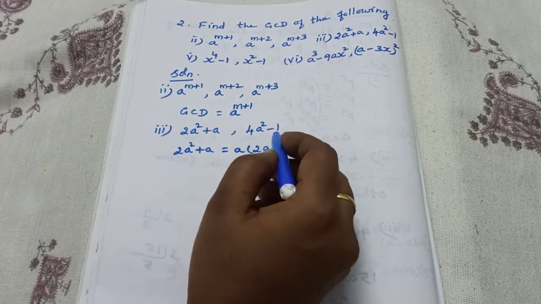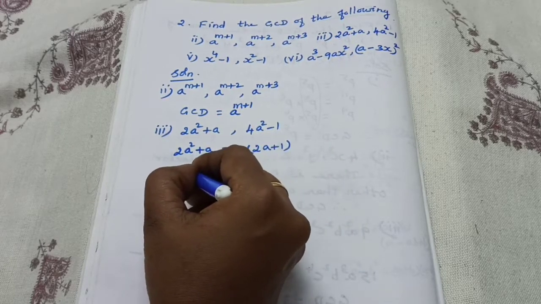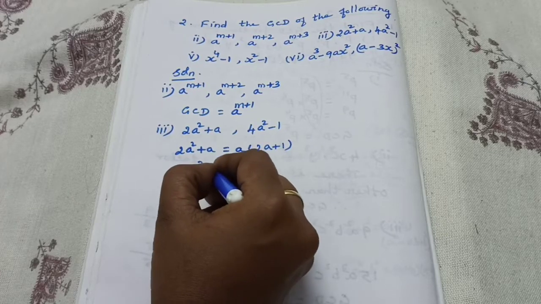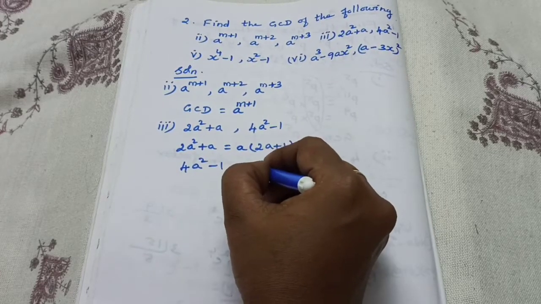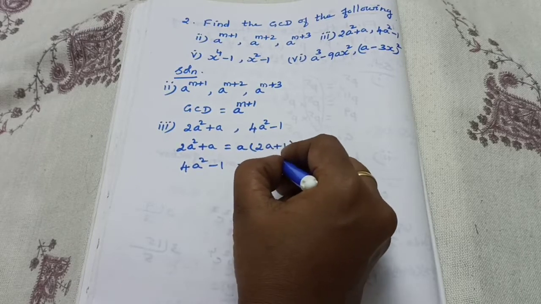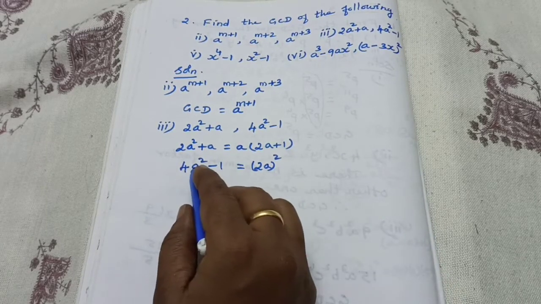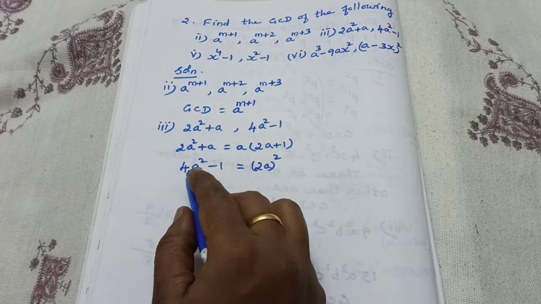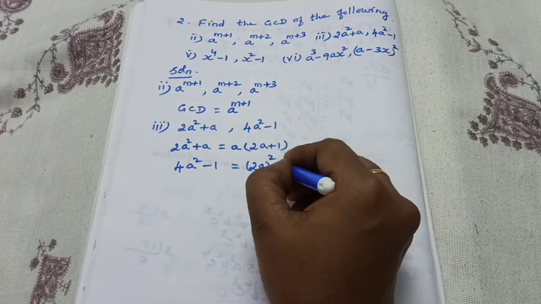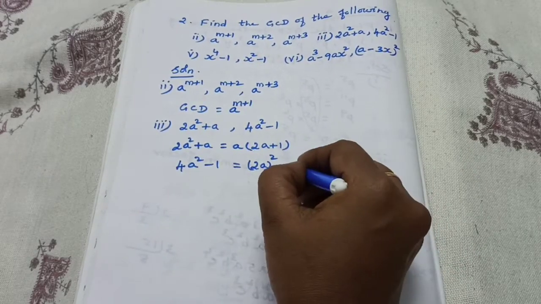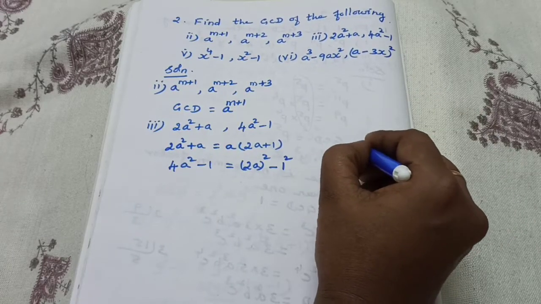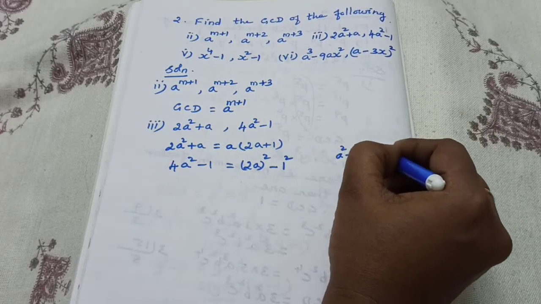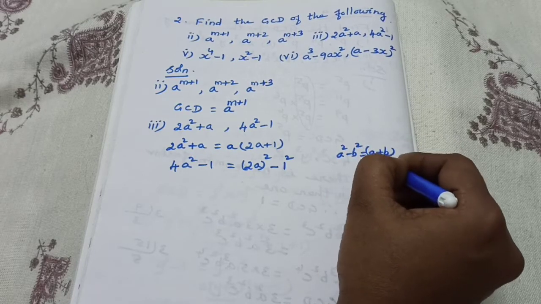Then take the second polynomial. 4a square minus 1 is equal to, shall we write this one as 2a the whole square, minus 1 as 1 square? This is of the form a square minus b square is equal to a plus b into a minus b.